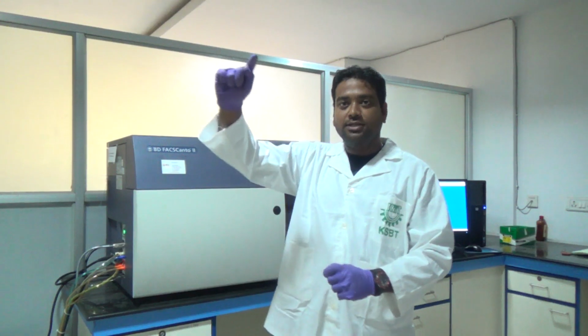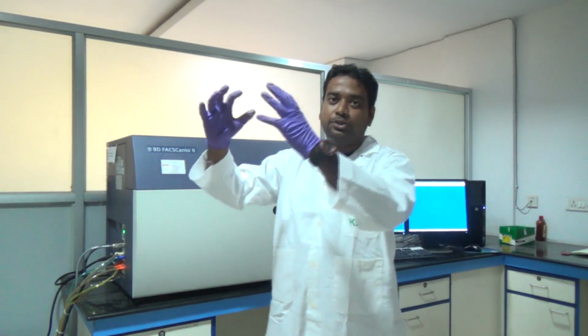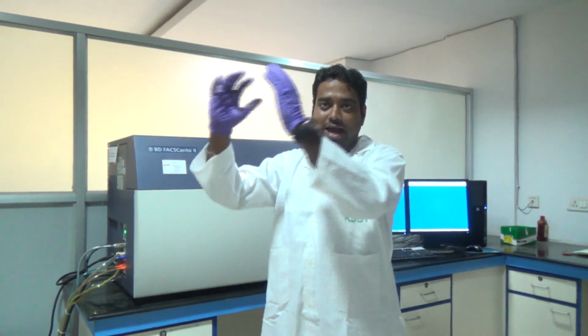Those reflections will be captured by another filter. We have a series of filters, so that wavelength will be captured by another filter, maybe a long pass. What is the long pass? Suppose the cutoff for that filter is 500 nanometer. Then only wavelengths more than 500 nanometers will pass through that medium.